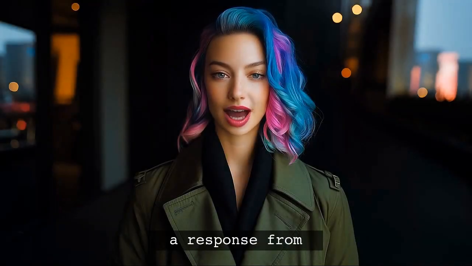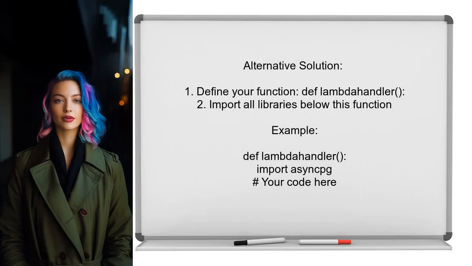Now, let's see a response from a different user. An alternative approach suggested by another user is to write your code within the function named lambda_handler. They recommend importing all necessary libraries and functions below this handler function.